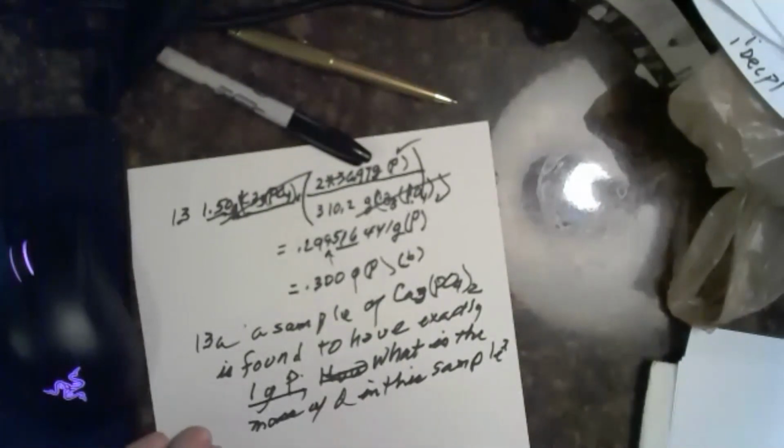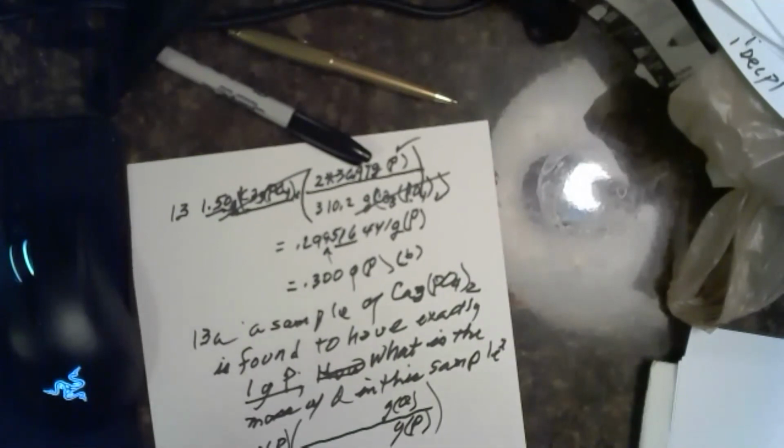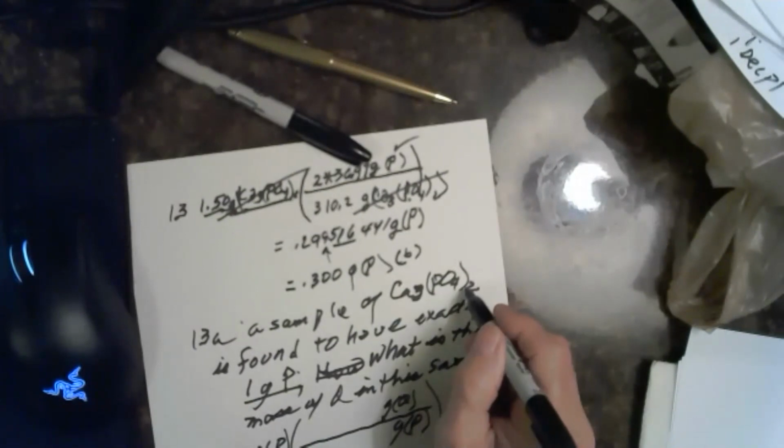Given amount, 1 gram of phosphorus. I want to put that unit here. And it asks how much oxygen. I want grams of oxygen here. Now I'm looking at how many grams of phosphorus are there in calcium phosphate? Well, there's 2 moles.